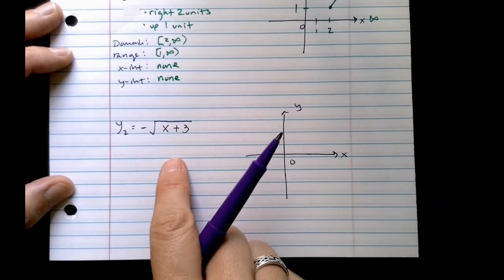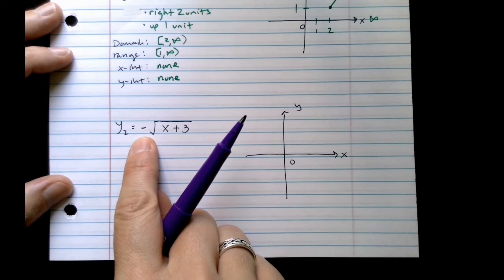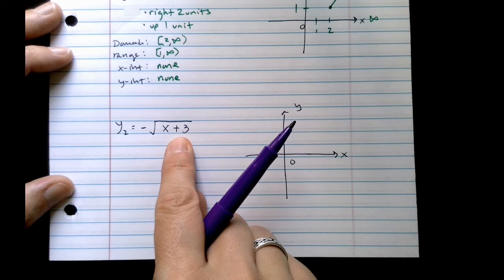Here's another example. First, let's itemize out the actual transformations. Now notice I gave you a negative this time, and since it's negative, if we go back to our transformational form, this means the graph is going to reflect over the x-axis. And see how it's plus 3 inside here? That means we're actually going to move to the left 3 units.